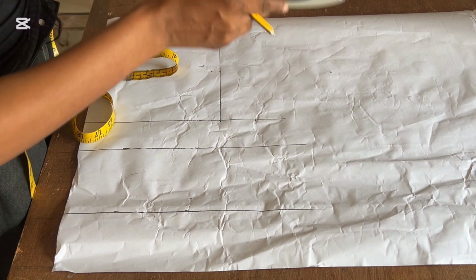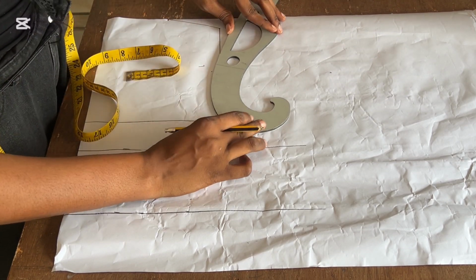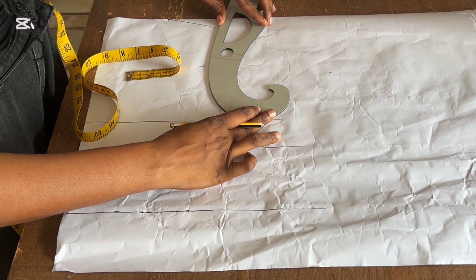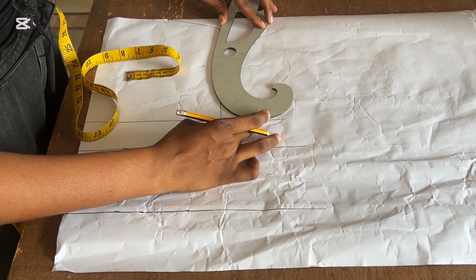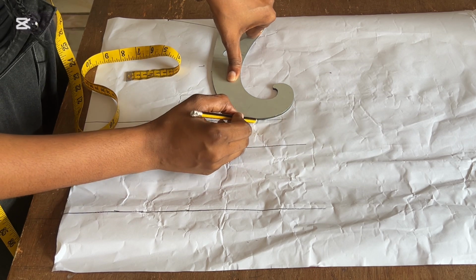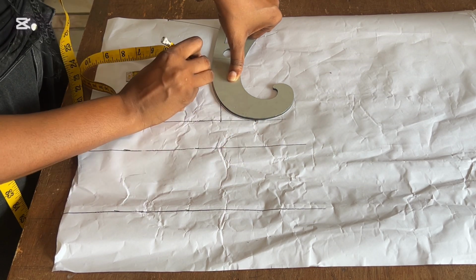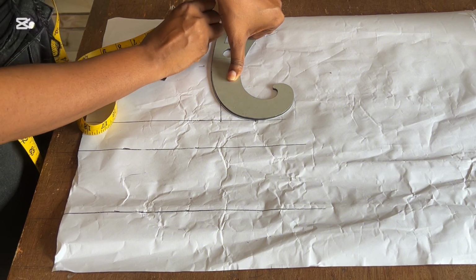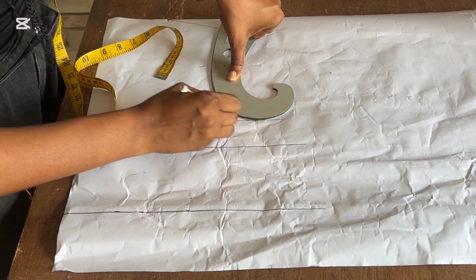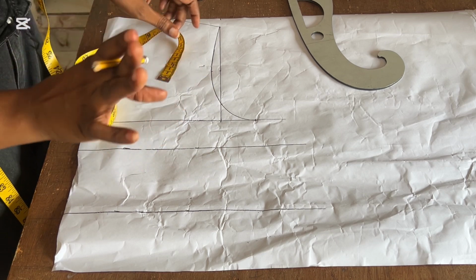Then having done that, you connect it to each and every point you had. From your bust line measurement, you connect it to the point you have at the midpoint of your armhole, and you connect it like this to give you a perfect armhole curve.